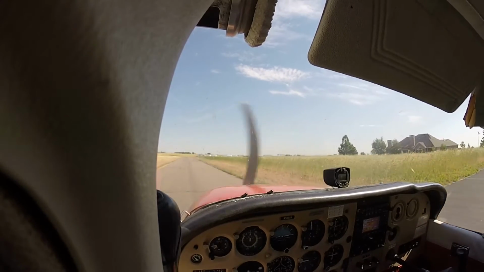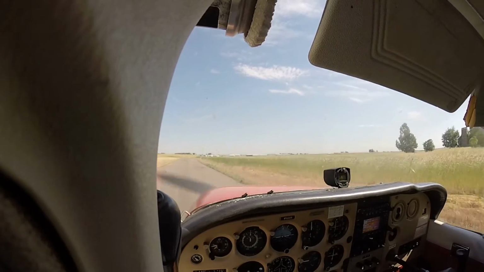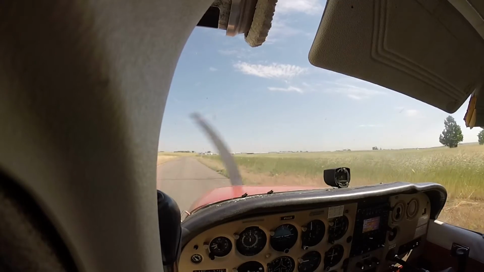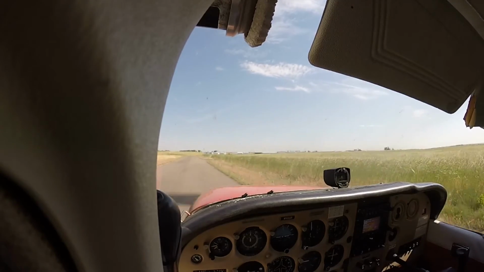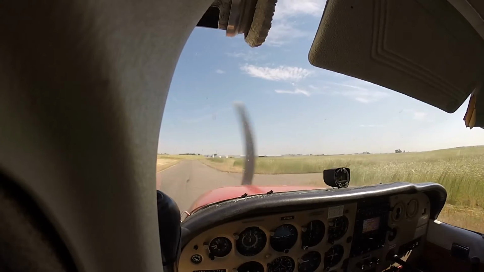Another short? Yeah. Why don't you do a soft field takeoff just for grins? Okay. I want to make sure we practice both of them. And this is a pretty short field, but it's long enough we can do. There you go.